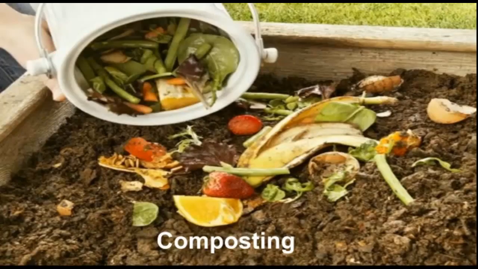The next is a very commonly practiced technique, and we have been practicing this right from the olden days of agriculture. So let's bring back this technique into practice. As we know, composting is a very foolproof method and it does not harm the environment. In fact, it brings about a very positive impact on the environment.